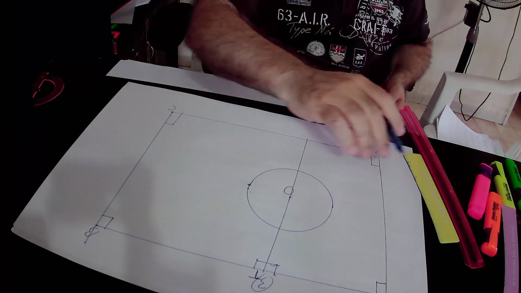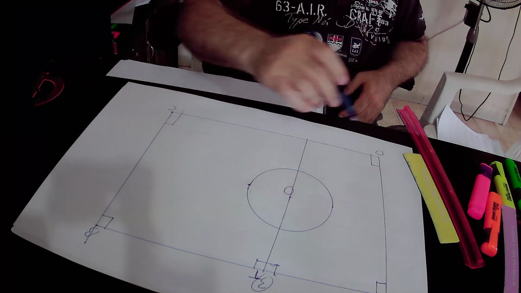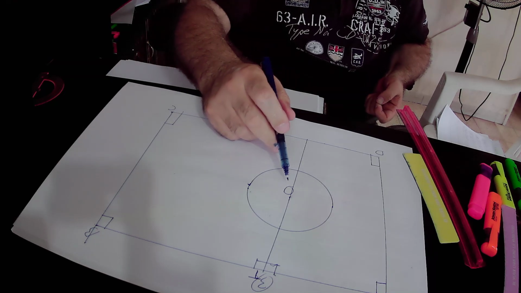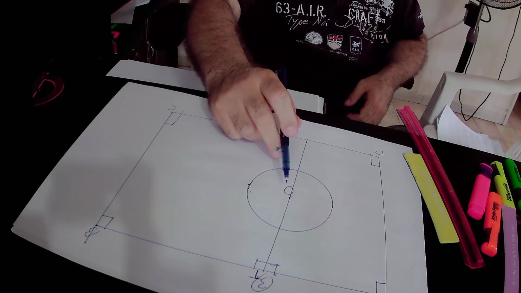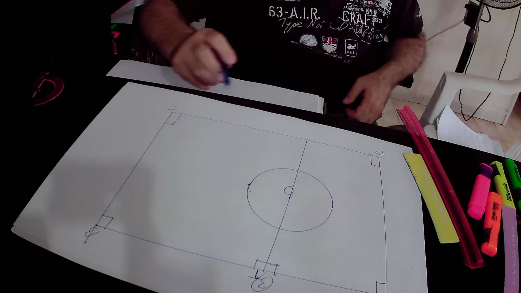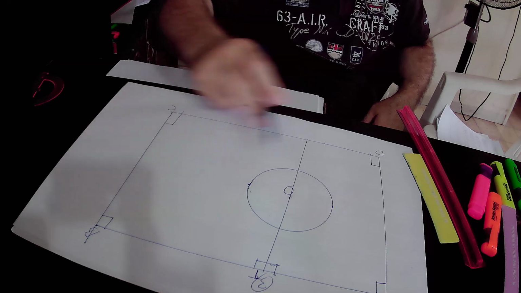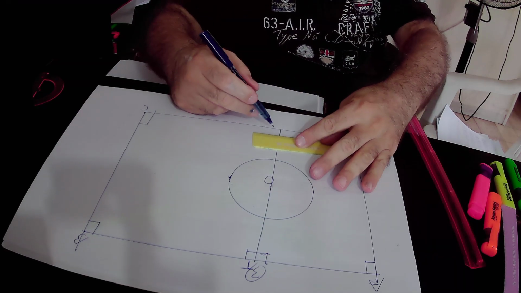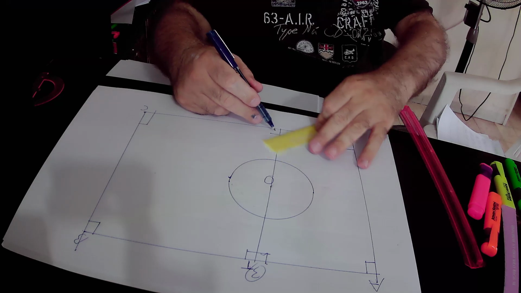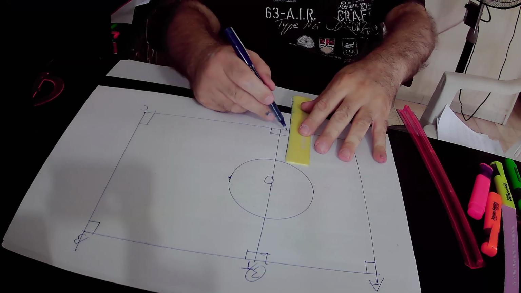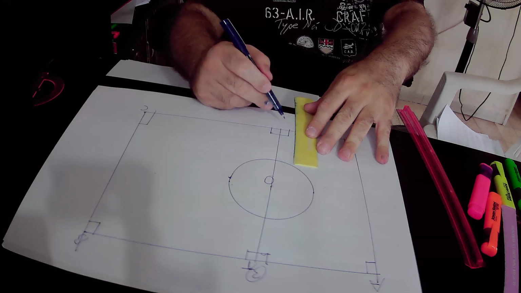Because side AB is parallel to side DC, the perpendicular from point O to AB must also be perpendicular to DC. So here this angle must also equal 90 degrees, and this angle must also equal 90 degrees.